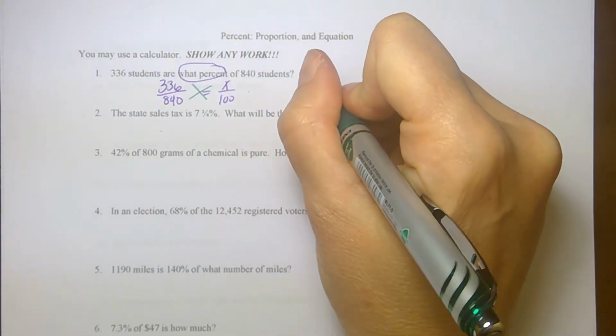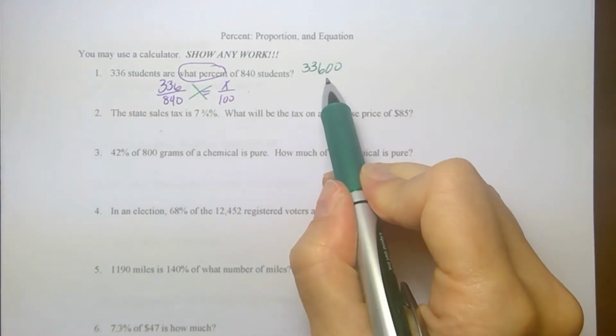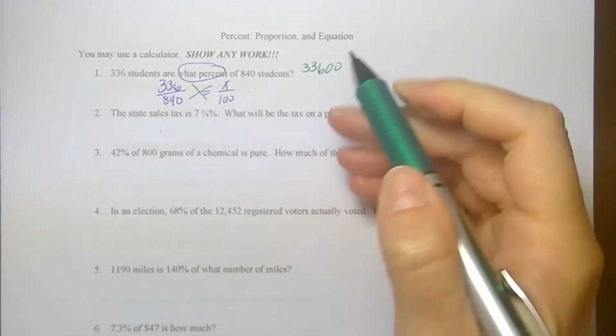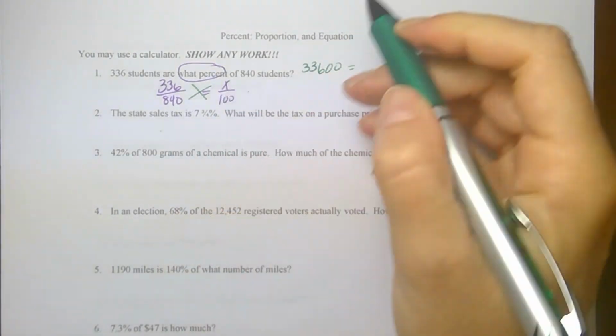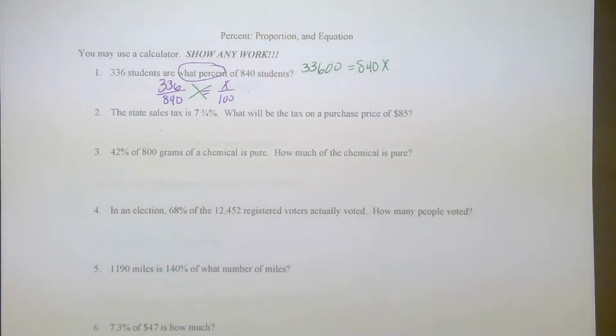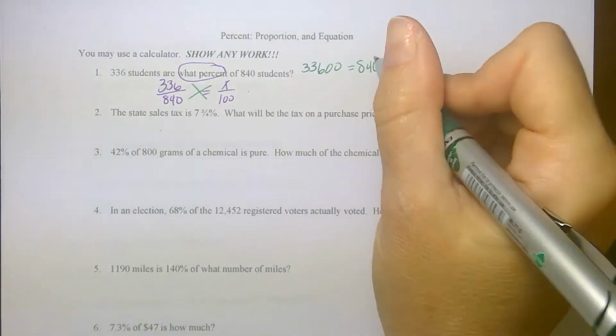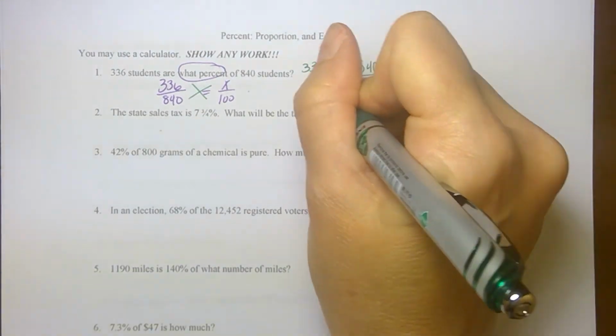So my next step would be 336 times 100, put 2 zeros behind that, 33,600, is equal to 840 times X. And how do I solve for X? I'm multiplying, so I do the inverse operation, which means I divide by 840.